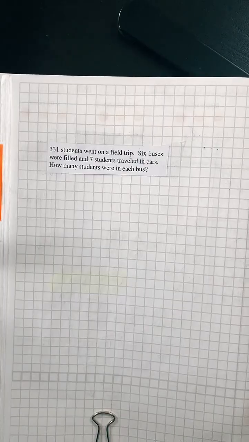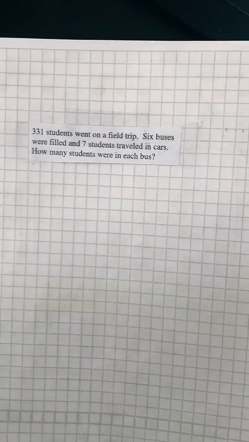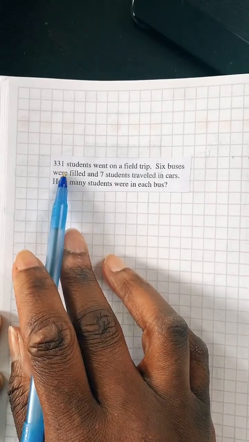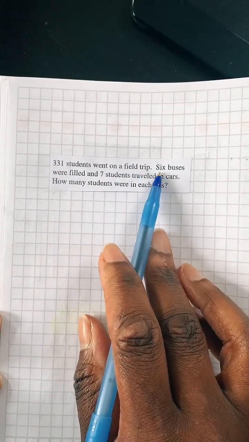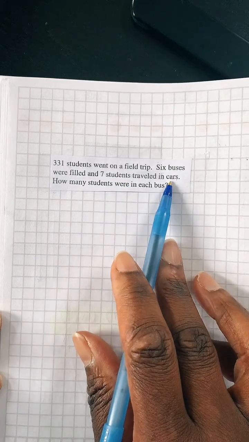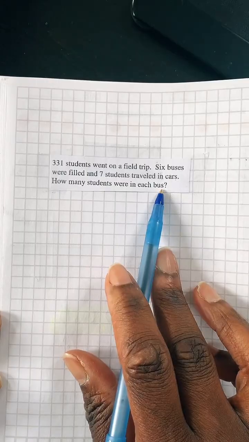All right, so let me zoom in just to here if I can. Yep, there we go. Here we go. All right, so 331 students went on a field trip. 6 buses were filled and 7 students traveled in cars. So how many students were in each bus?